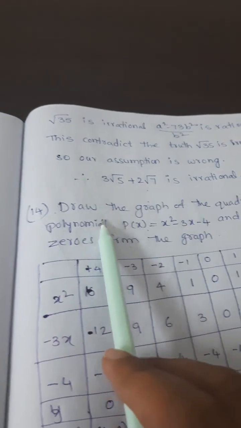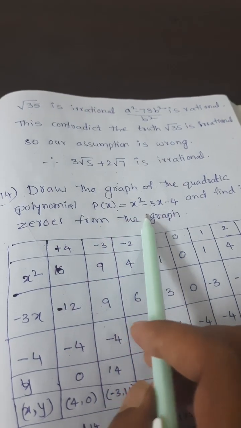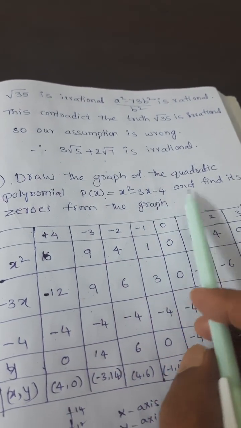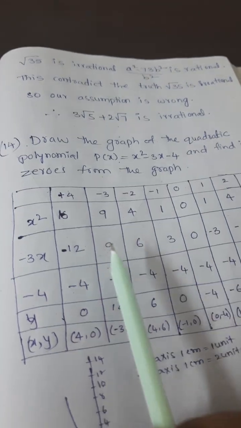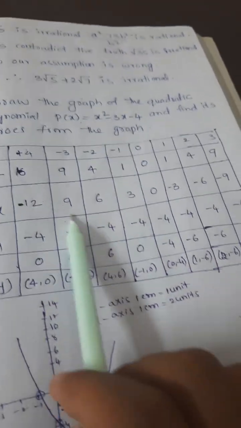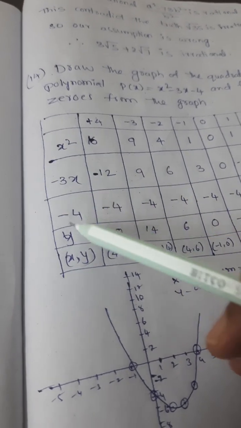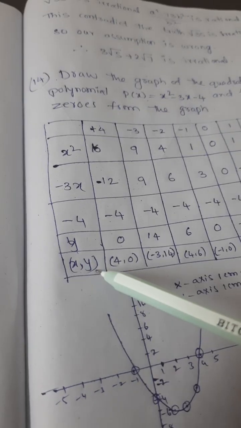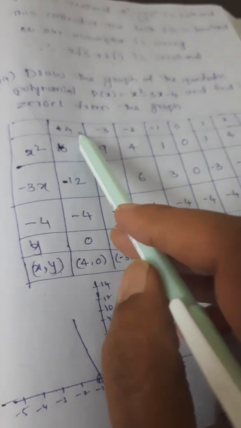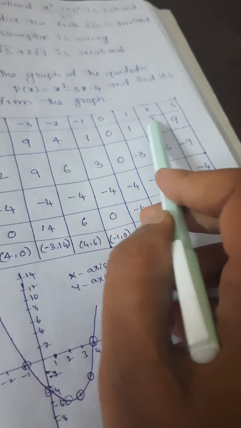So next, 14th question. Draw the graph of the quadratic polynomial p of x is equal to x square minus 3x minus 4 and find its zeros from the graph. Here we have arranged in this manner: x square minus 3x minus 4, this is the y value, and this is x and y. So here I have taken 4, minus 3, minus 2, minus 1, 0, 1, 2, 3.